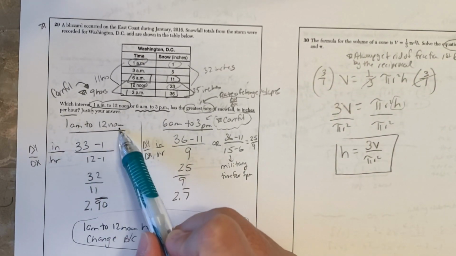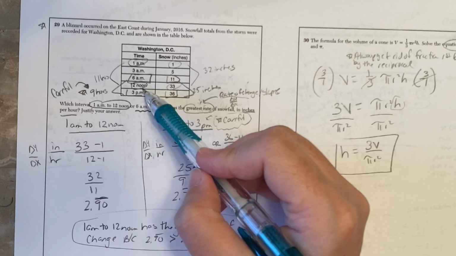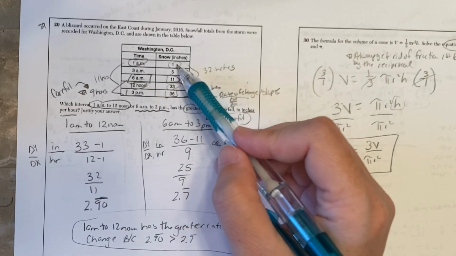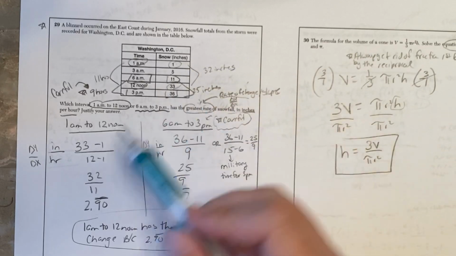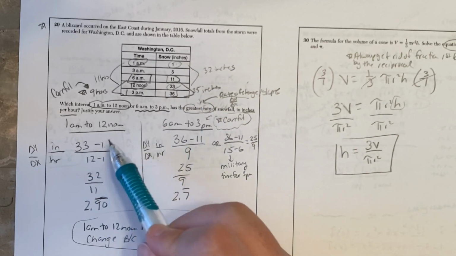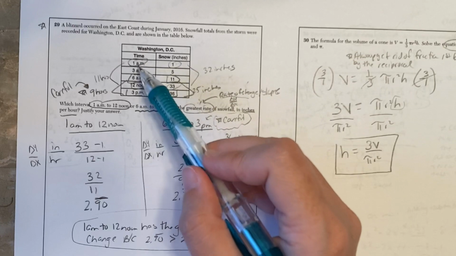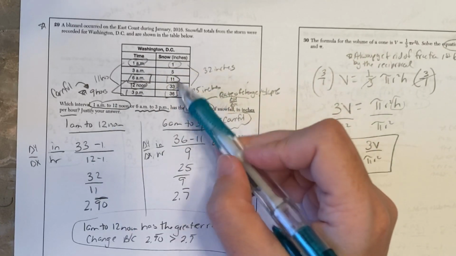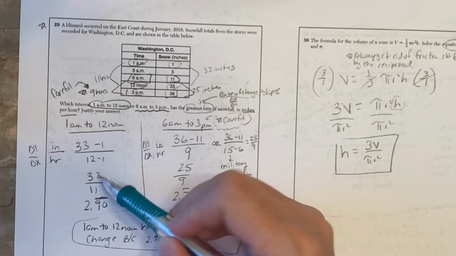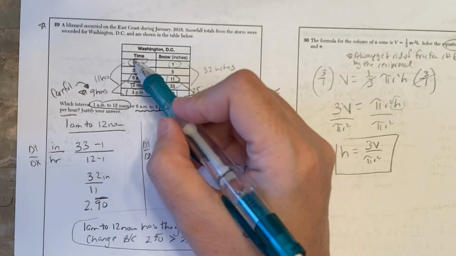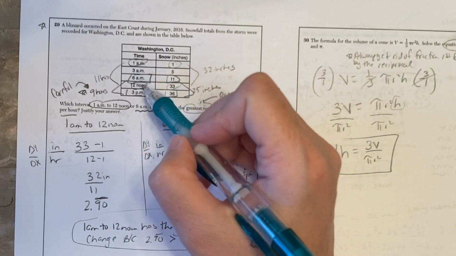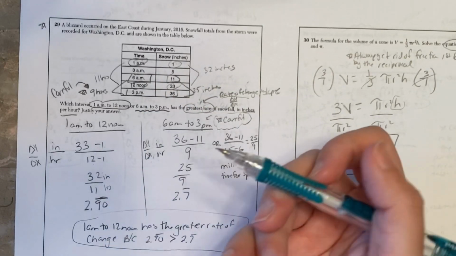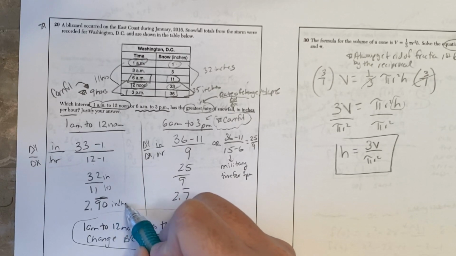So 1 a.m. to noon. Okay, so your inches went from, excuse me, sorry, it went from 1 to 33. Sorry about that. So 33 minus 1. And your time was 1 a.m. to 12 noon. So 12 minus 1. So 11 hours, right? So from 1 to 33, that's 32 inches. 32 inches over 11 hours. So obviously put it in the calculator and divide it, and you get inches per hour.